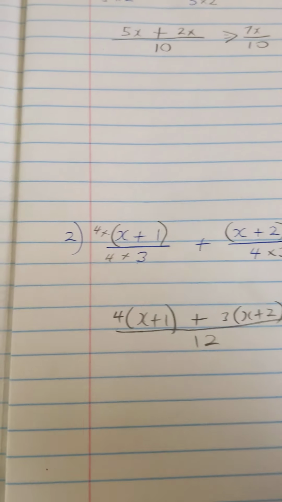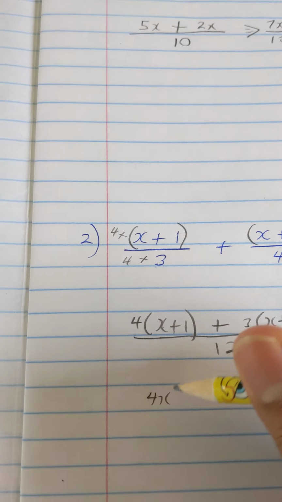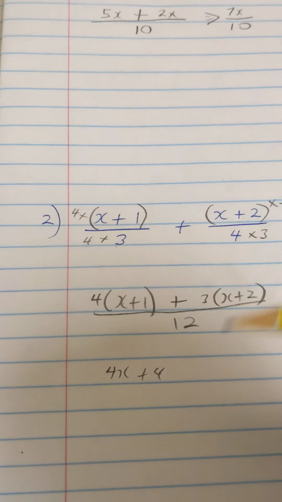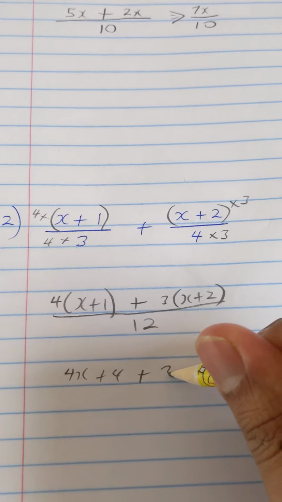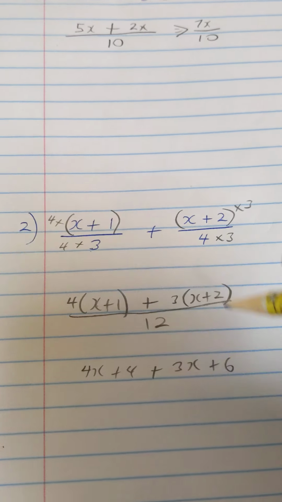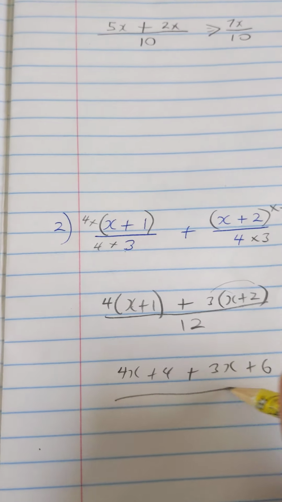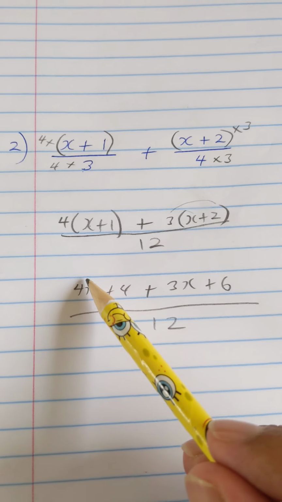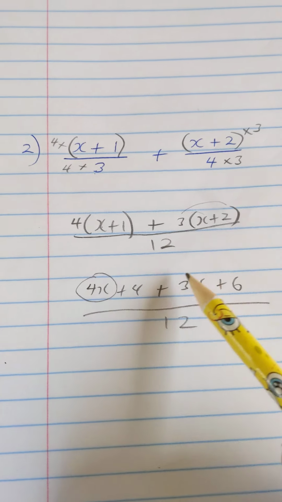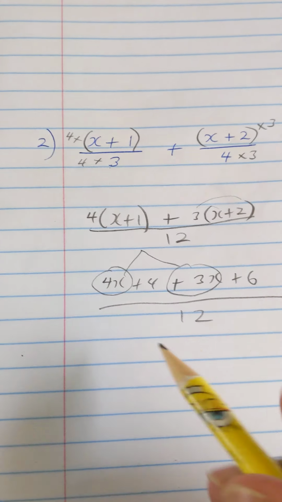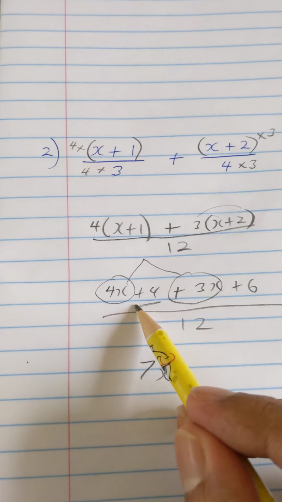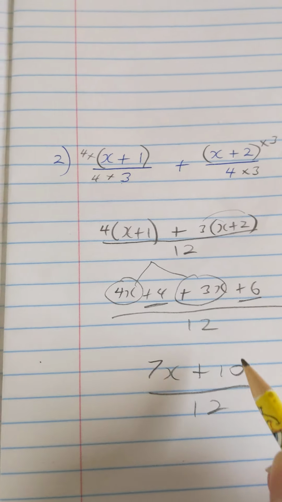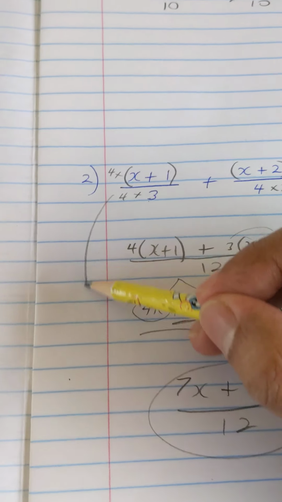So expand your brackets. 4 times x, 4x, 4 times 1, 4. I expanded the left hand side of the top piece already, plus 3 by x, 3x, 3 by 2, 6, all over 12, because the 12 is not going to go away now. And same thing here now. I have to group up the pieces that are the same. So I have 4x plus 3x, those are my x terms, to give me 7x, and I have plus 4 plus 6, which is plus 10, all over the LCM of 12, and that's what this simplifies to.